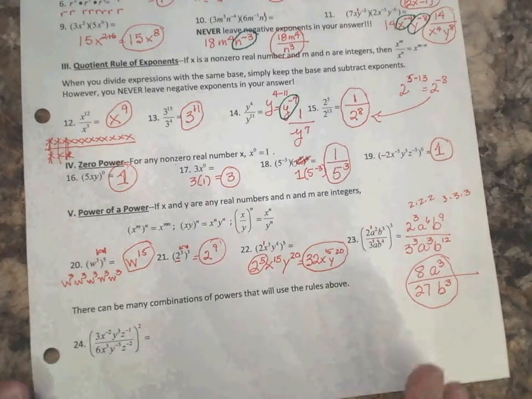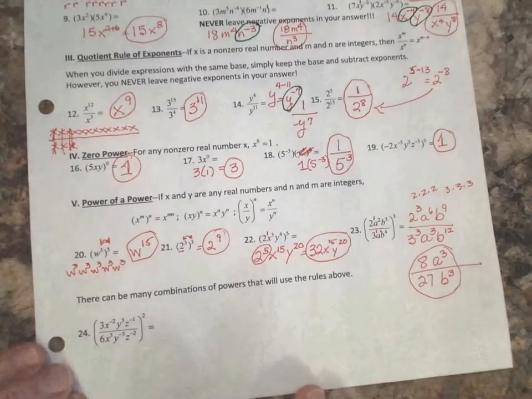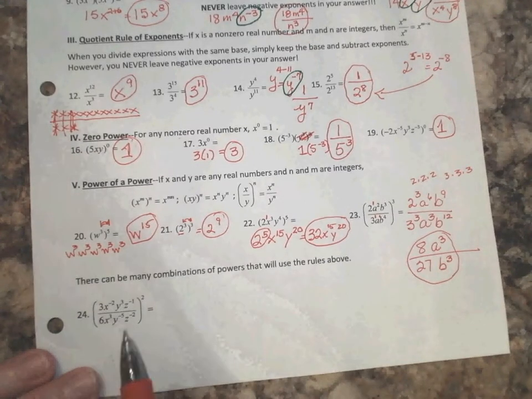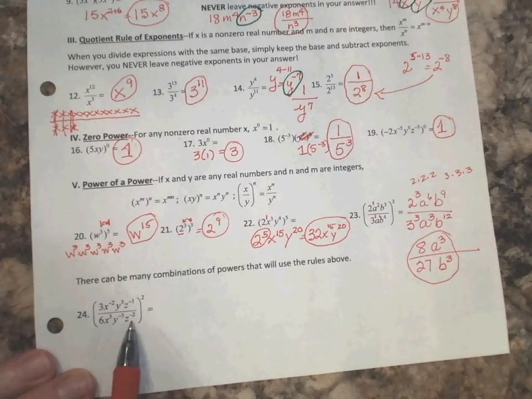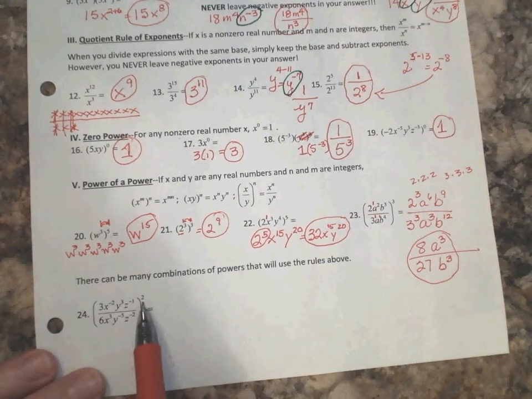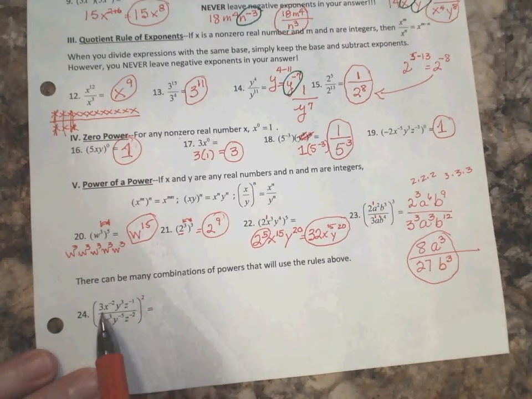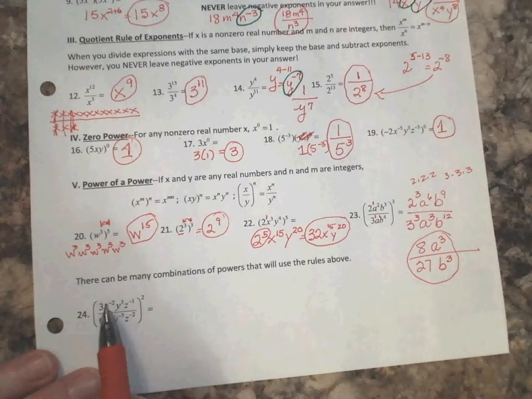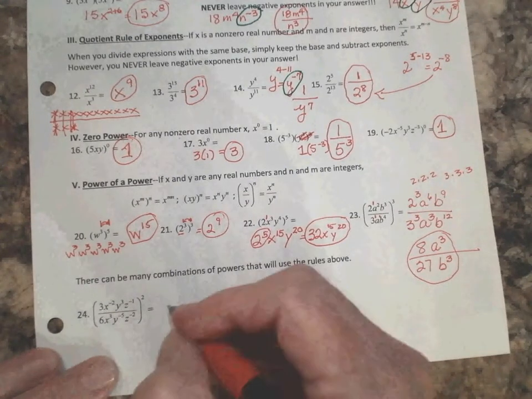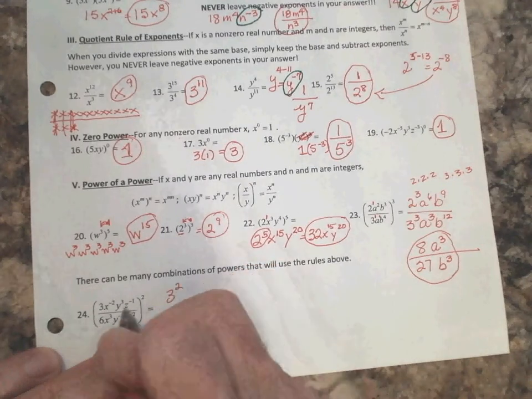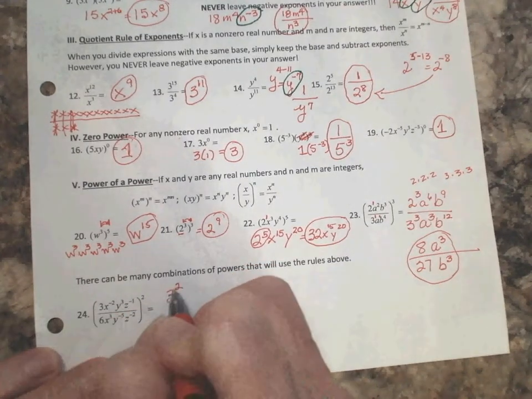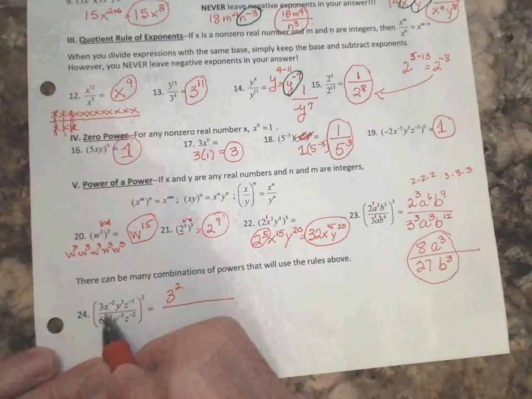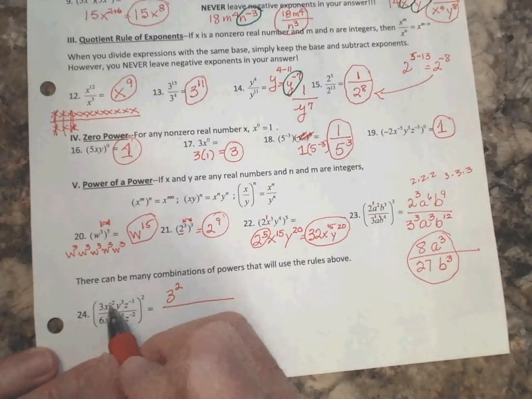So this would be your final answer. Now, here's a challenge problem. There can be a lot of combinations of powers and how you have to use all these rules above. So here's one of those situations. Everything inside the parentheses on the top and on the bottom have to be raised to this power. So 3 has to be squared. So that would be 3 to the first, so 1 times 2. Just stick the 2 on it. If it's got an exponent and it's got a number, just stick that exponent on it.